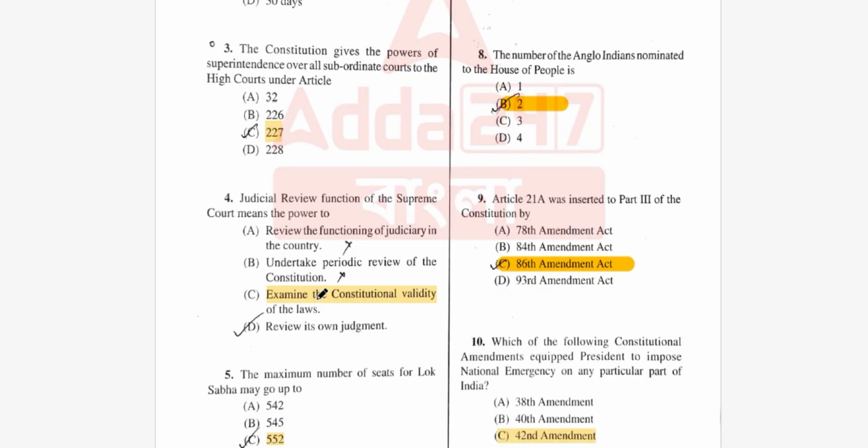Next question: judicial review function of the Supreme Court means the power to examine the constitutional validity of the law. Okay, so option C is the right answer. Judicial review means that if the legislature is doing some legislation, formulating some law, they are making the law, but whether that law is constitutionally valid or not will be examined by the Supreme Court of India, as the court is the custodian of the Constitution.